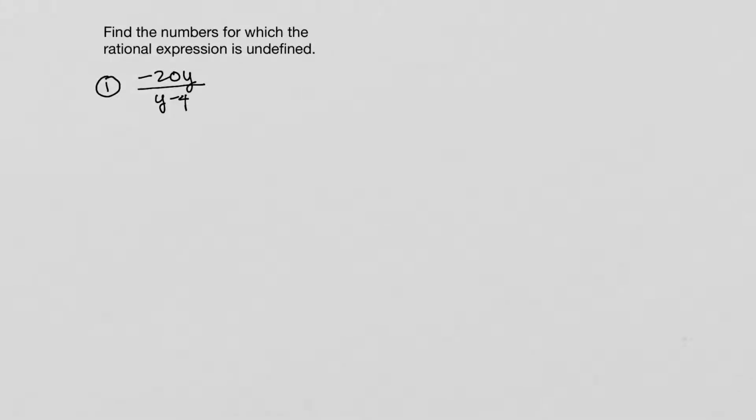What we're looking for here in number 1 is to find the numbers for which this expression right here is undefined. Now, when we do these, we're just looking for the values of, say, y in this case, that is going to make this expression non-computable. And all we have to do is look for the denominator, right? We can have 0 in the numerator, but not 0 in the denominator.